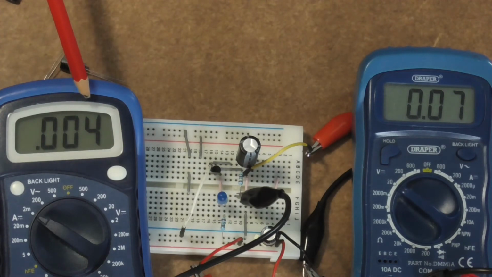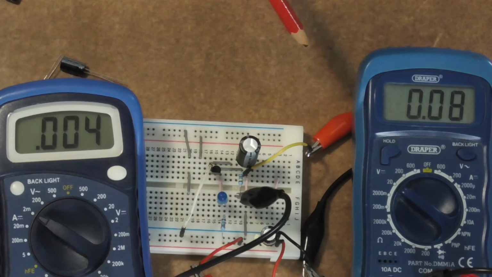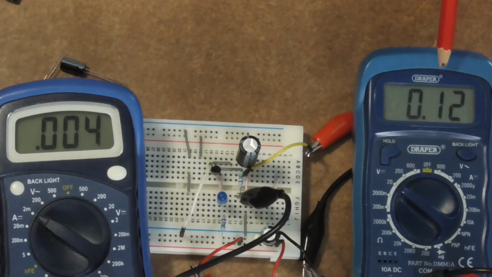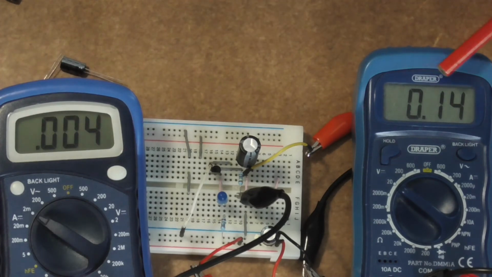microamps, not milliamps, 4 microamps of current, and this is taking its time to charge up, and it is charging up though, because you can see the voltage rising, but it's going to take some time to charge. I'll let that just do its thing and charge up.